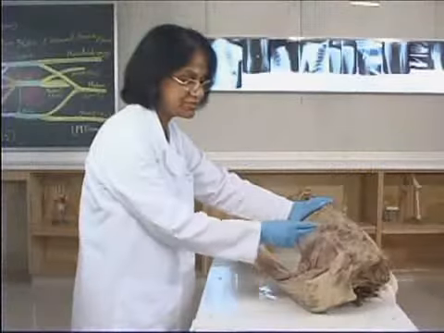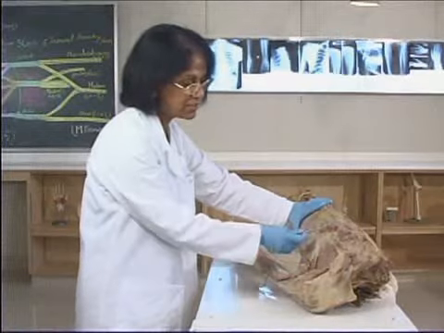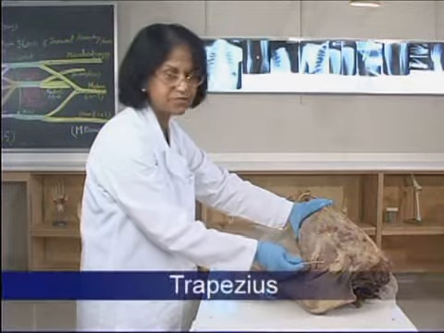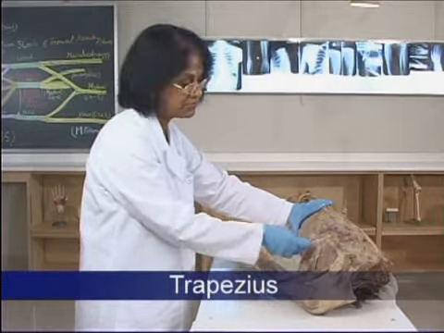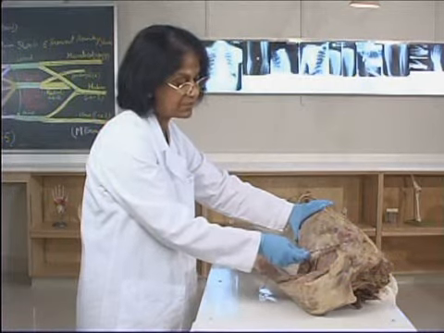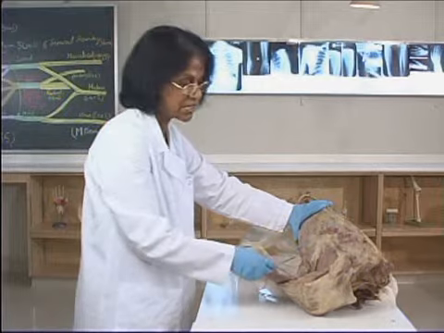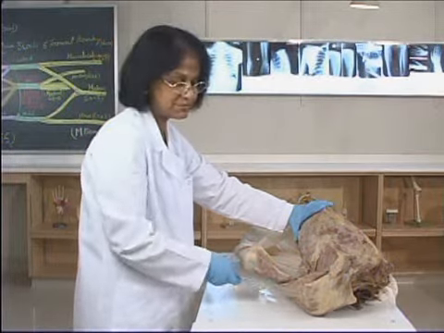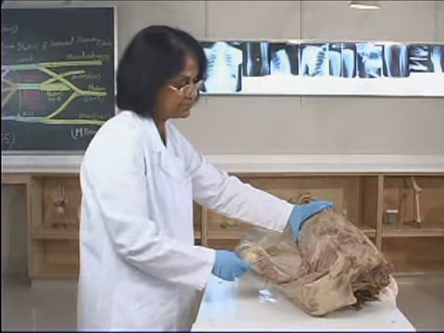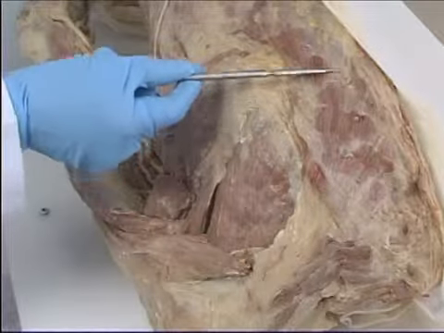In the scapular region, the first muscle we are looking at here is the trapezius. Trapezius is not a muscle of the upper limb, but indirectly it moves the scapula, so it helps in moving the upper limb. It's supplied by the cranial nerve 11.